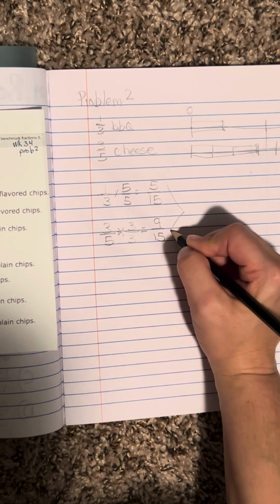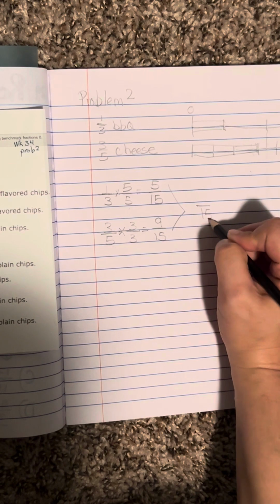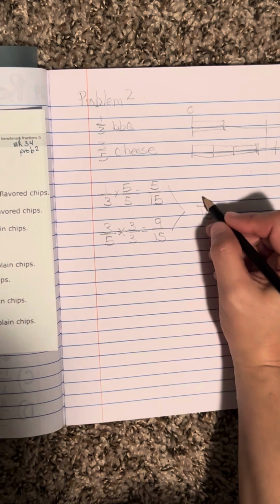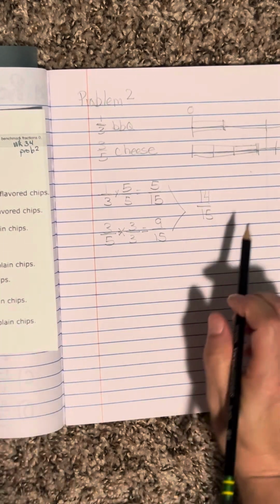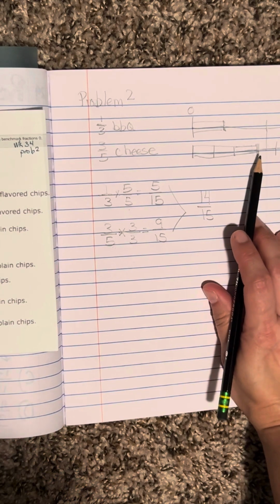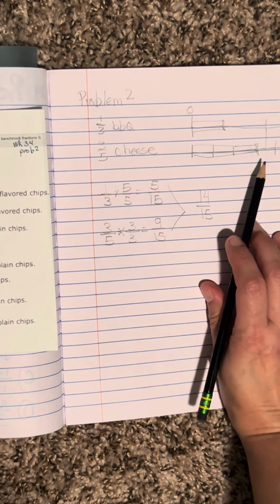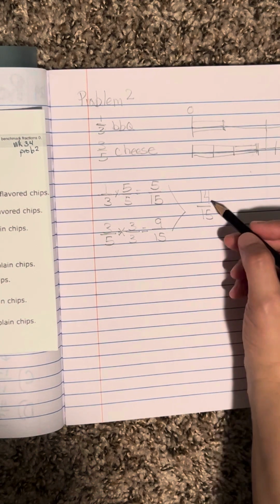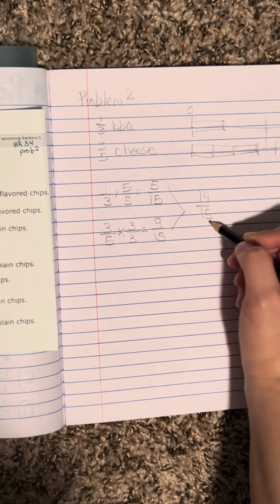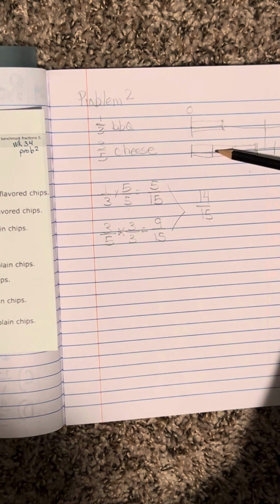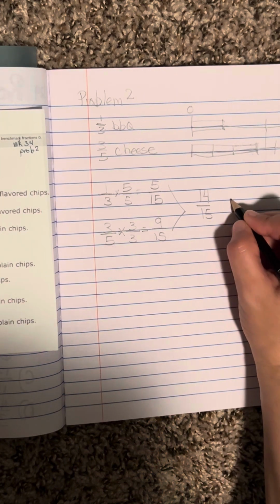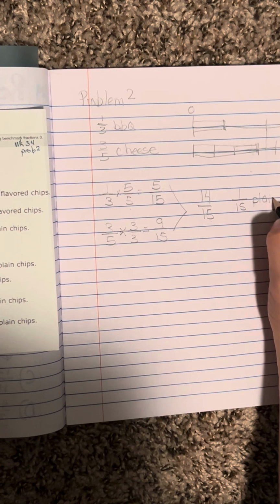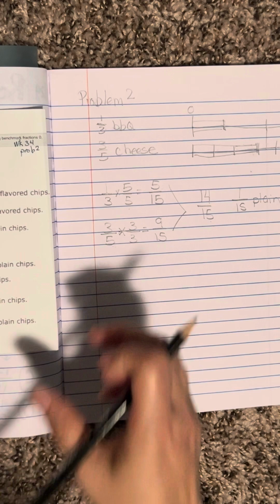So we're just going to add these two together. We have 15ths. Remember, the denominator will not change. 9 plus 5 is 14. So we were pretty close to say that less than half is going to be your plain chips, because 14 out of 15 are flavors, barbecue and cheese. This means that 1/15 is plain.